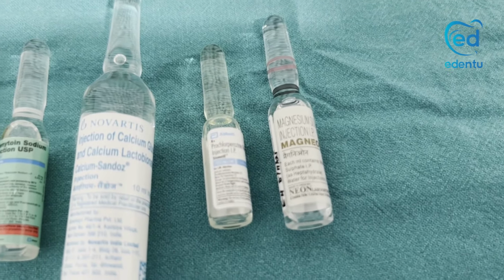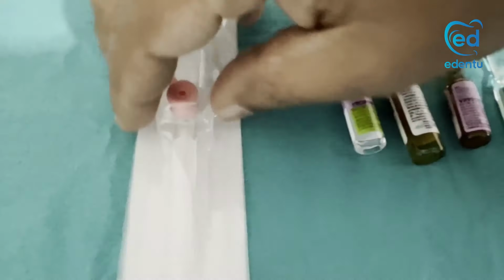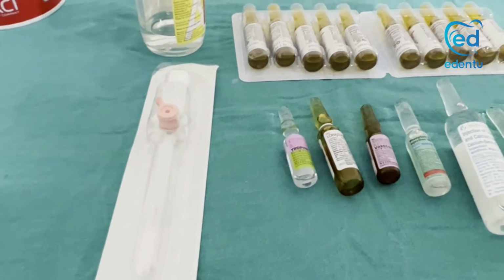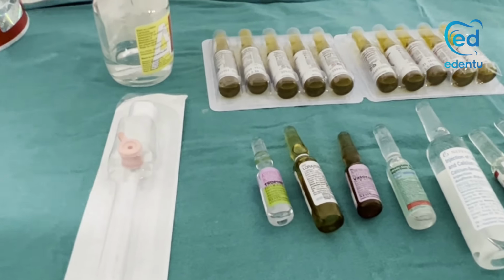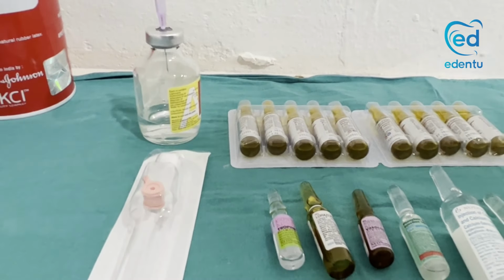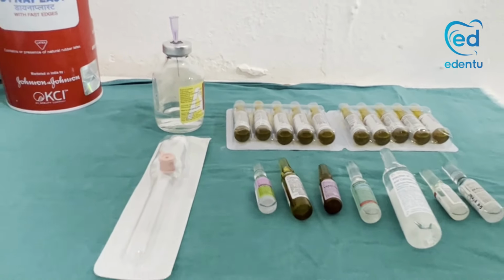And then you should know all about the cannulas also, the IM and IV cannulas that we give. Also a little bit about Ringer lactate solution, your NaCl, your saline. So the basic parenteral fluids also you should be aware of.